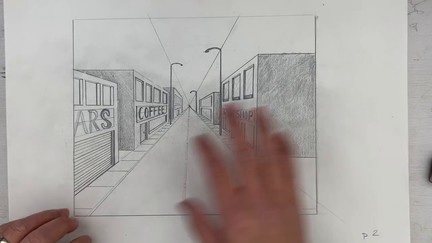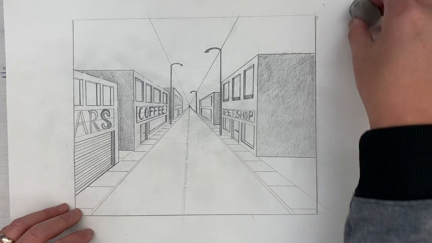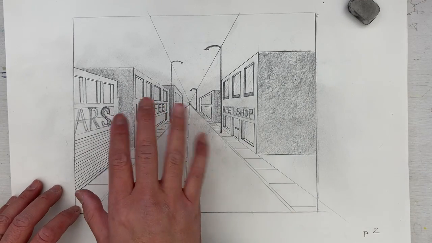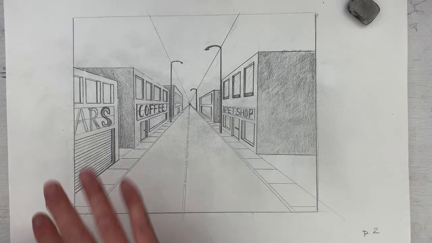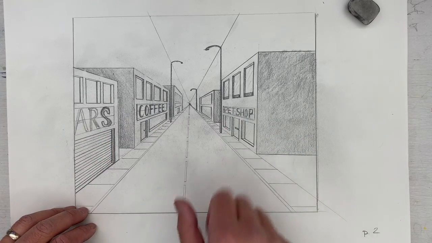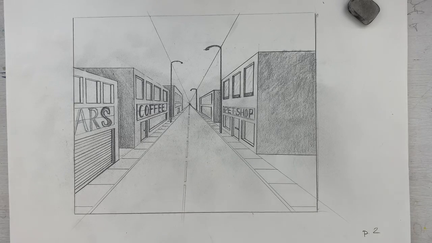Okay guys, that is going to be part 2 for right now. What I want you to do is continue working on this at home on your own. I know I went a little bit fast, but the principle is there for you guys. Go through, shade, make your neighborhood work, add text, some signs and things like that. Add some details to your neighborhood to make it look a little bit more realistic. And we're gonna continue next session working on 2-point perspective.